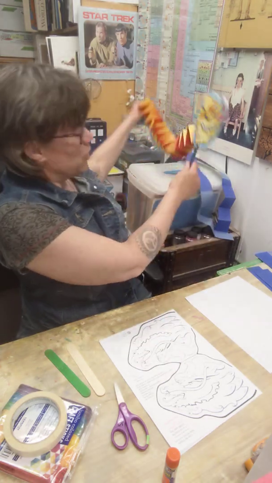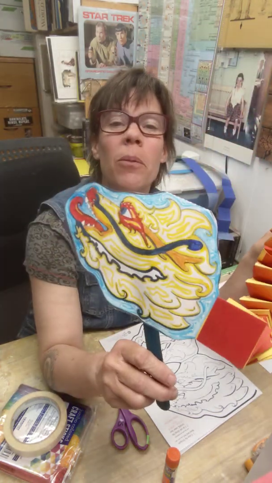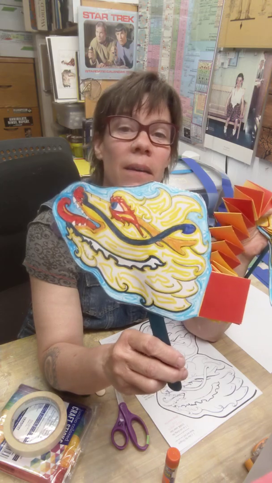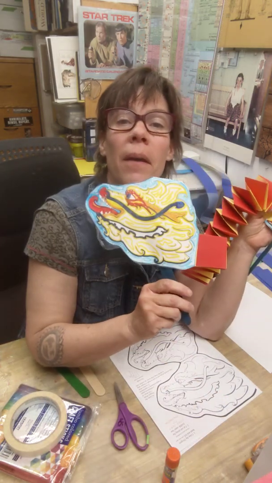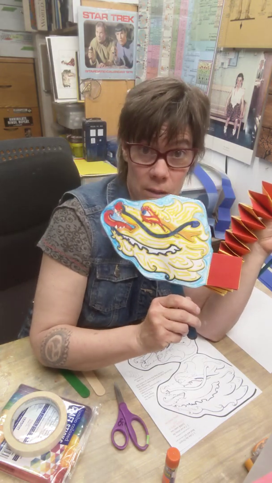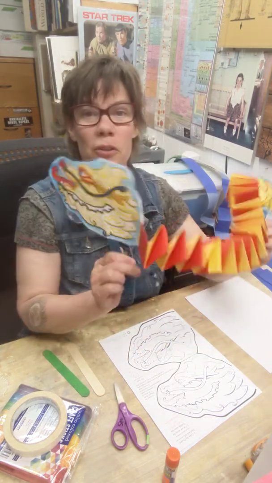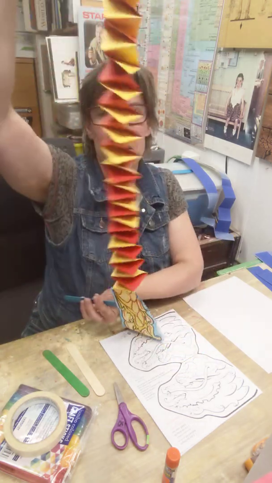I'm going to share a few little things. Here's the one I did with markers. I didn't actually fill in all the spaces, which kind of gives it a little bit of depth, and uses less ink and less time. That's always good. This one is the traditional dragon, with a slinky body.